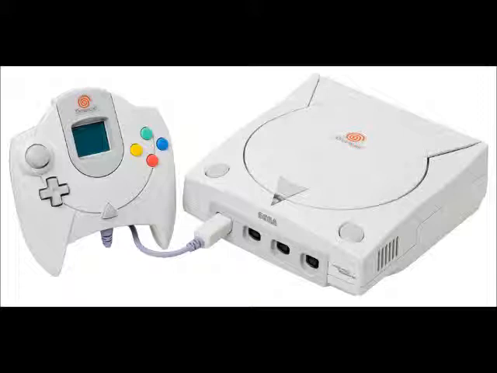Sonic Adventure 2. Sonic Adventure 2 was another game on the console, really, that everyone seems to know. The only reason I played this one more than my Dreamcast version of Adventure is a game.